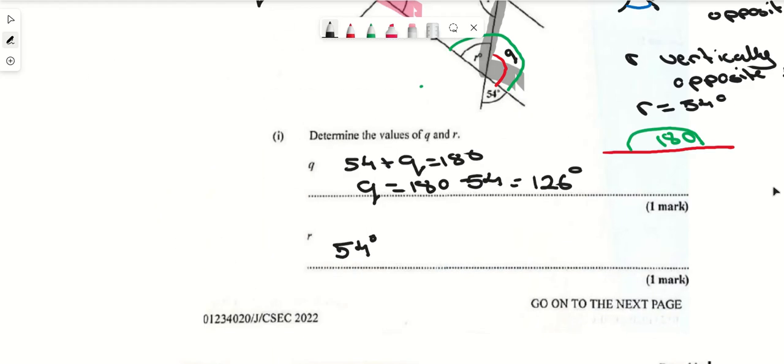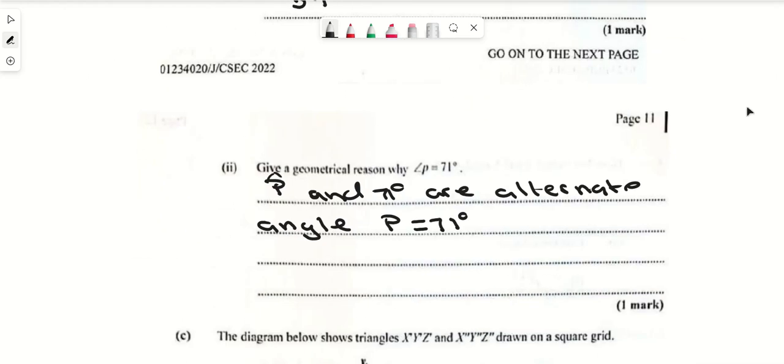So because angle P and 71 degrees are alternate angles, P is equal to 71 degrees. And that is how you would do this question right here.